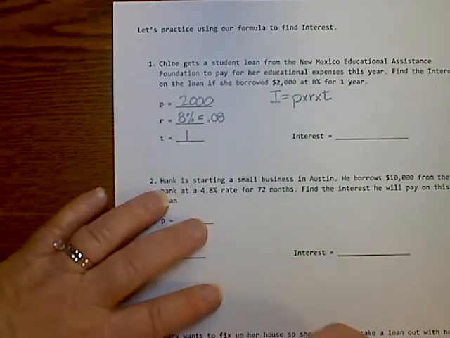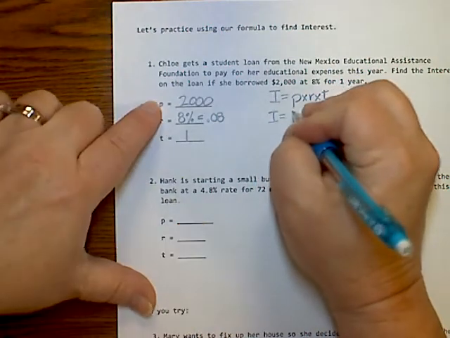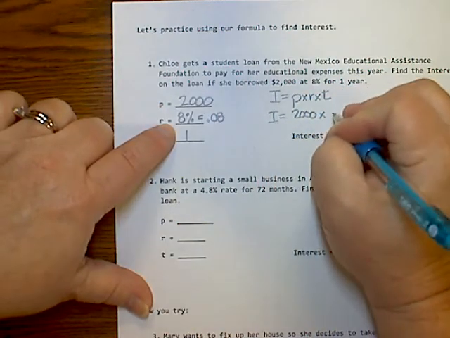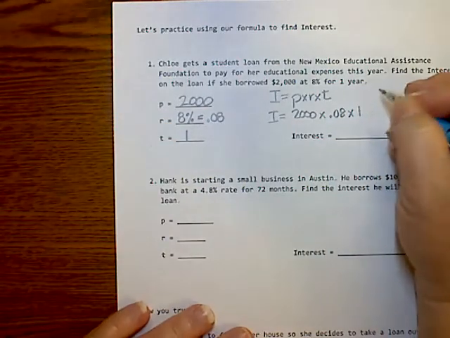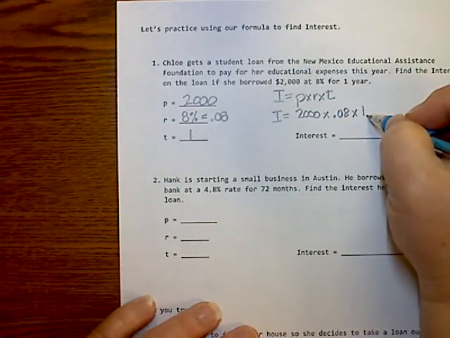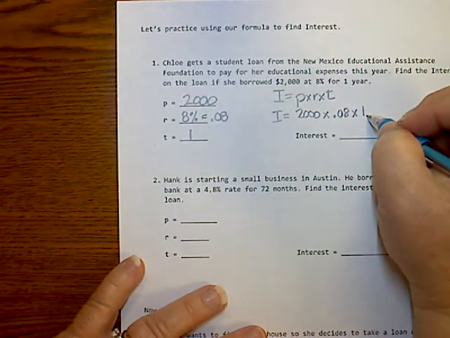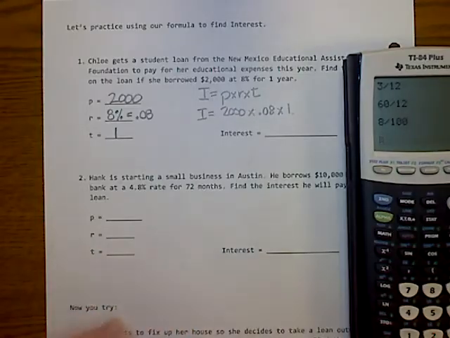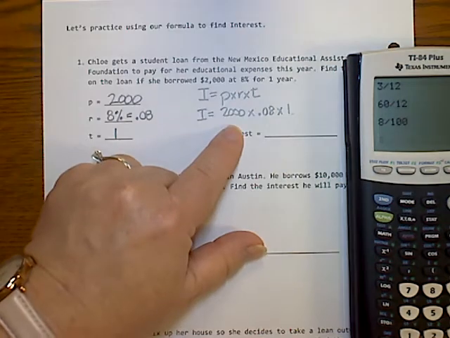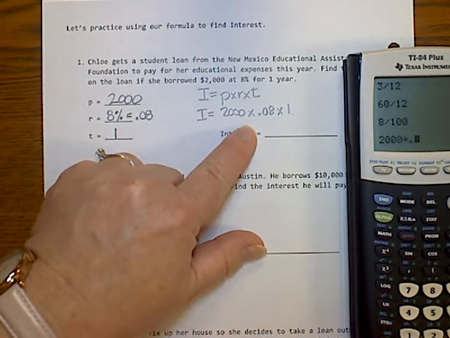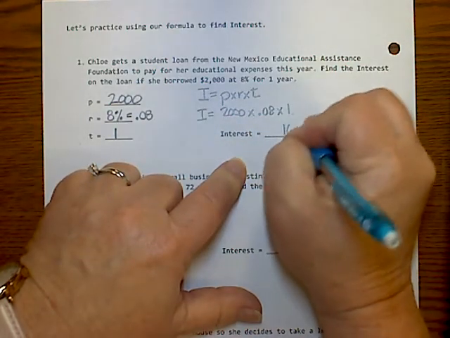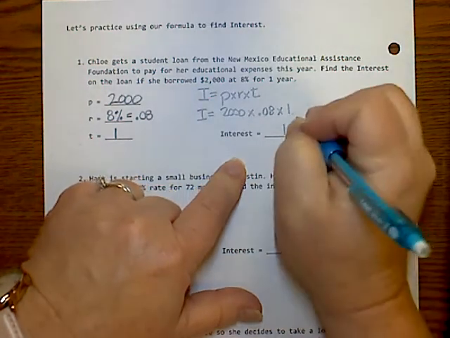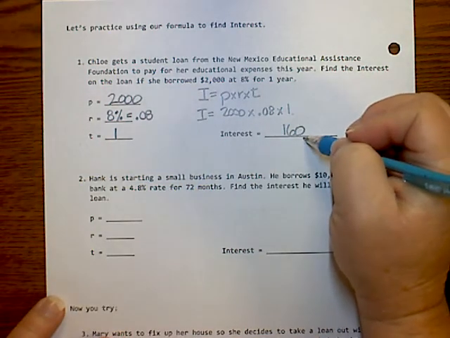So all I need to do is put that in my formula. I equals 2,000 times 0.08 times 1. And yes, I expect you to write this formula out when you're doing this and show me your work, okay? If you don't want to do that, then I'll take the calculator away and you can do all the computation yourself too. So 2,000 times 0.08 times 1, and I get $160 in interest. Okay, that's how much interest this person would make.